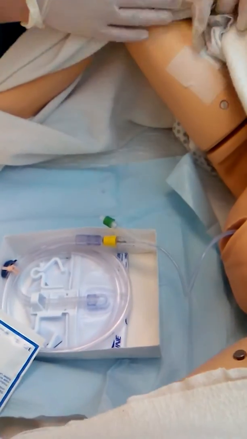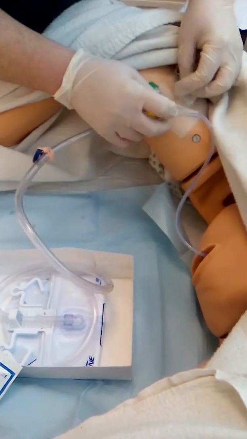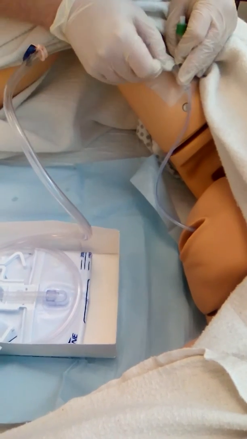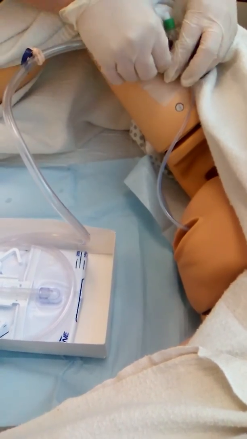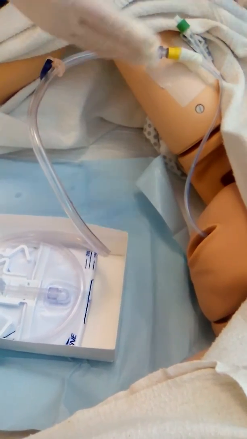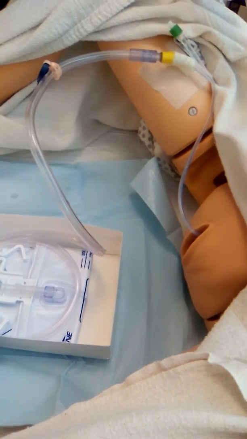And I will attach the catheter to the leg strap, making sure that there is no tension or restrictions that would be putting tension on it.